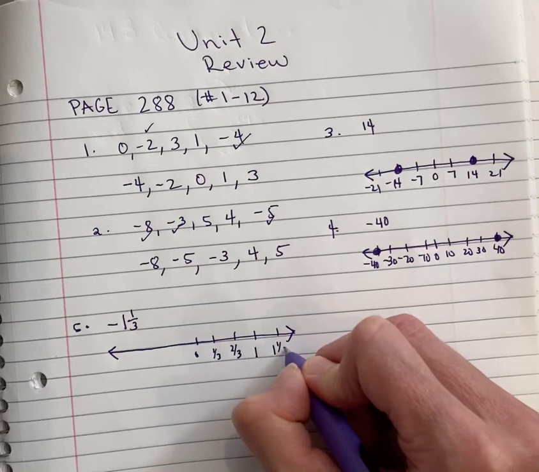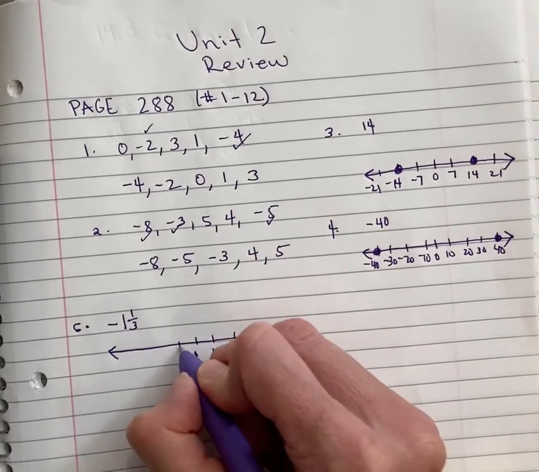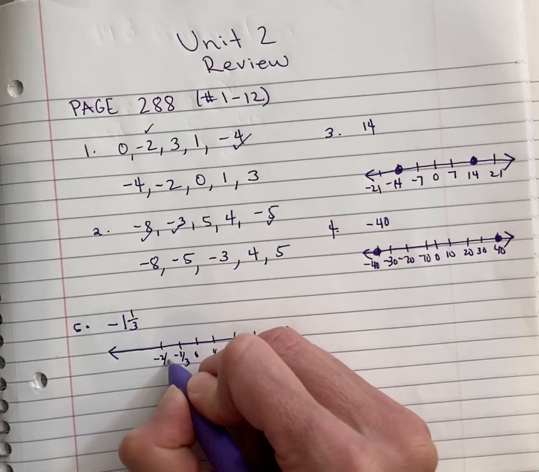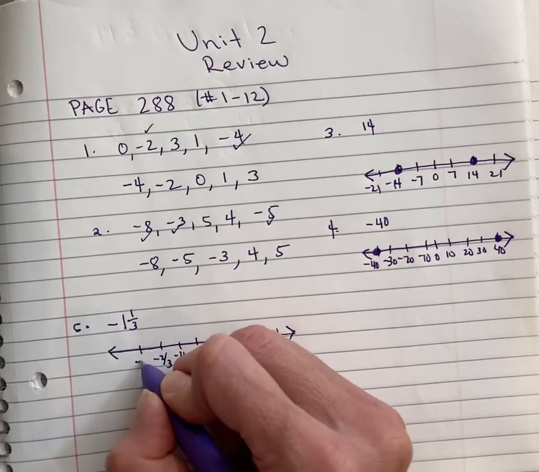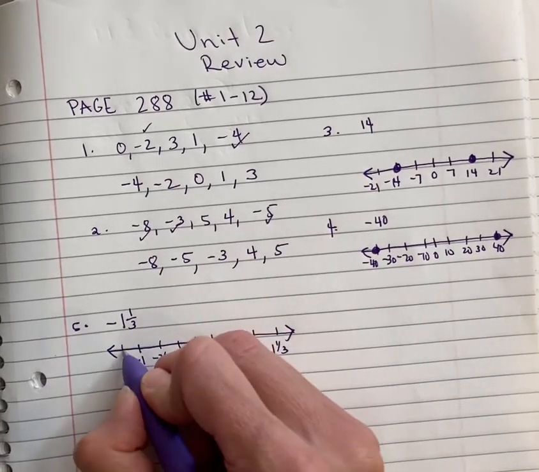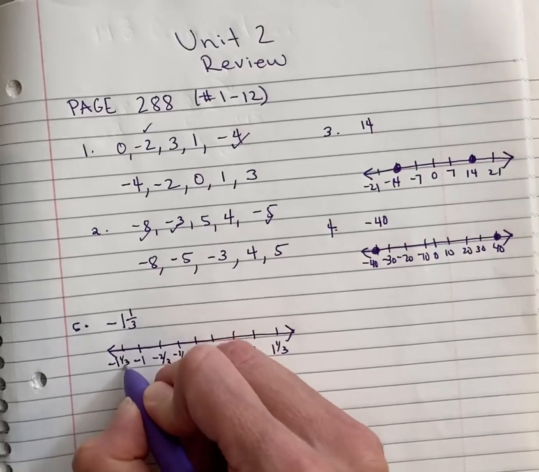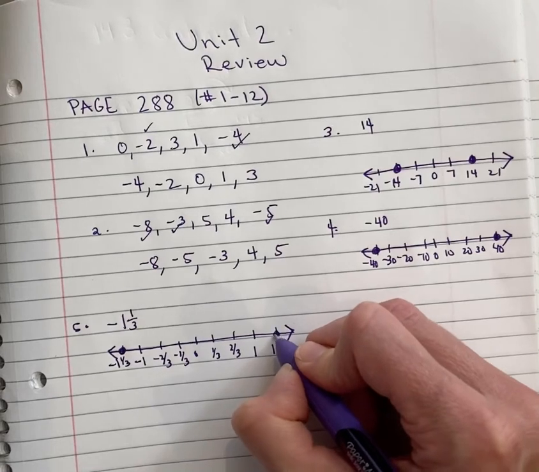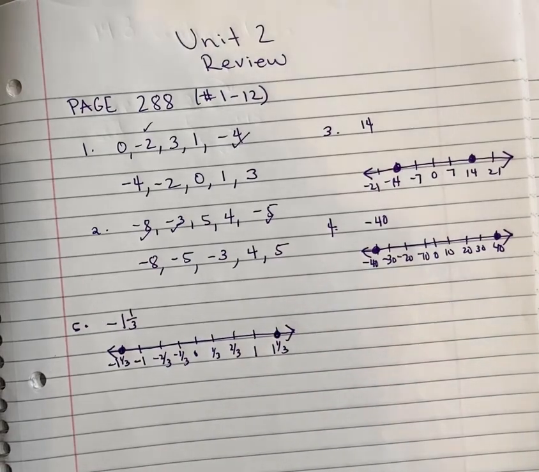Then 1 and 1/3. Then I'm going to go into the negatives. -1/3, -2/3, -3/3, which is -1. Then -1 and 1/3. There's -1 and 1/3. There's its opposite.